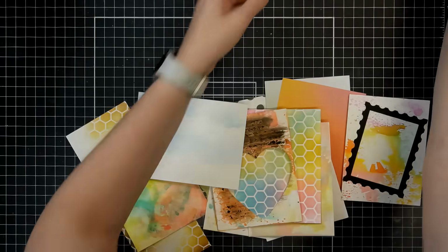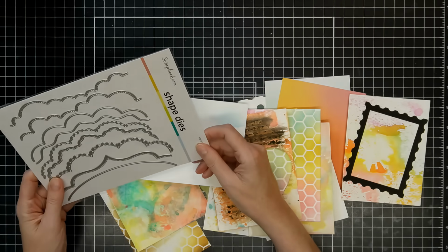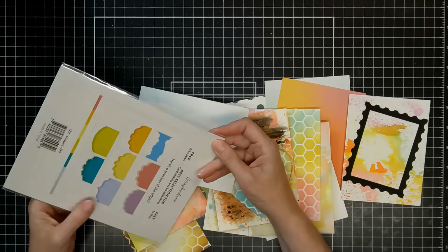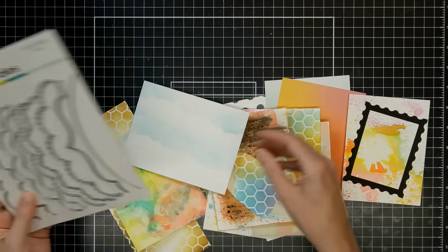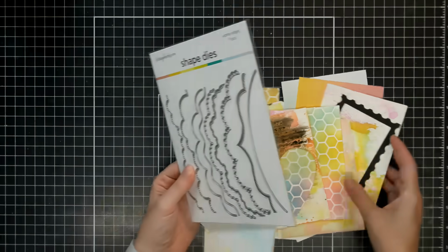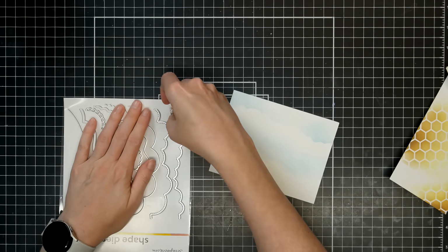And it didn't always have to coordinate with that paper pad. That was just one or two of the cards. But so I get out the backgrounds that I am thinking about playing with. Today I'm going to show you 5 in this video. And so these are sort of the ones that I'm going to be pulling from.